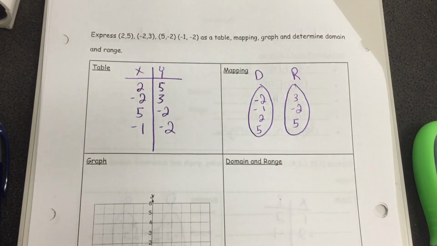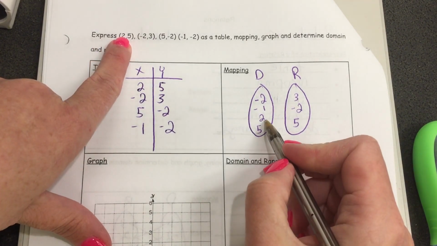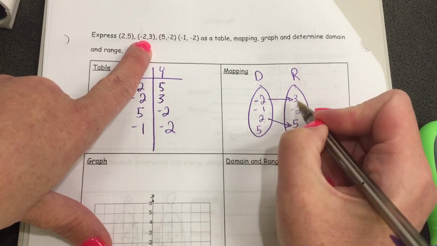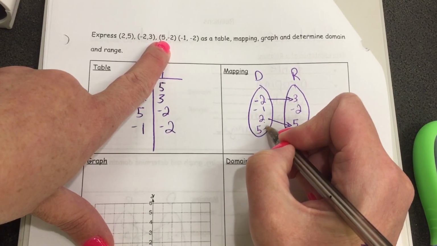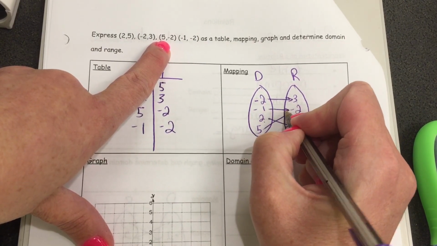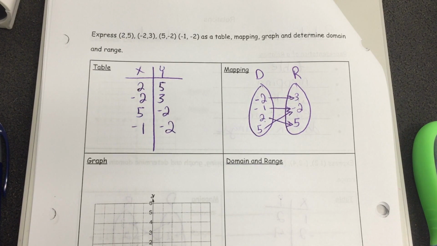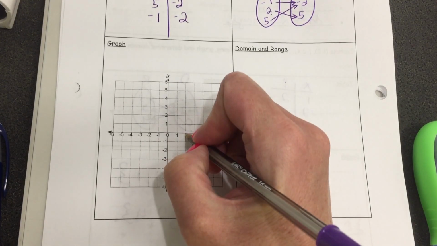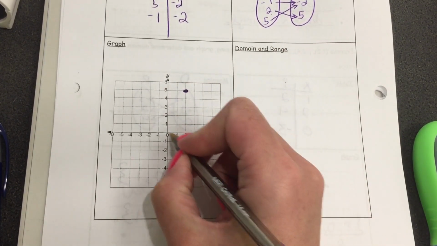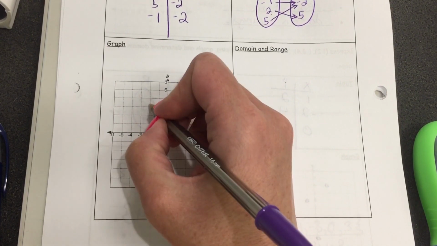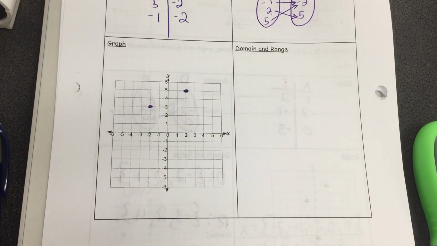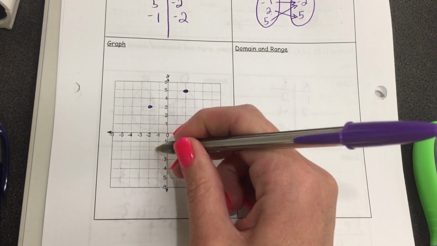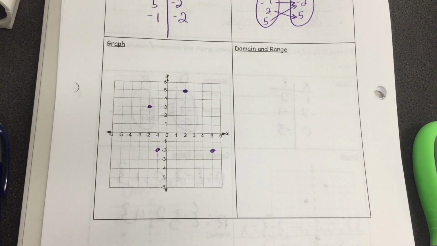This is domain, this is range. So what we're going to do is match them. Positive 2 goes to 5. -2 goes to 3. 5 and -2. And -1, -2. As a graph, we just plot the points. First point is 2, so we go over 2 up 5. Second one, you go over -2 and up 3. And then you have a positive 5 and you go down 2. And then you go over -1 down 2. So you just plot the points.